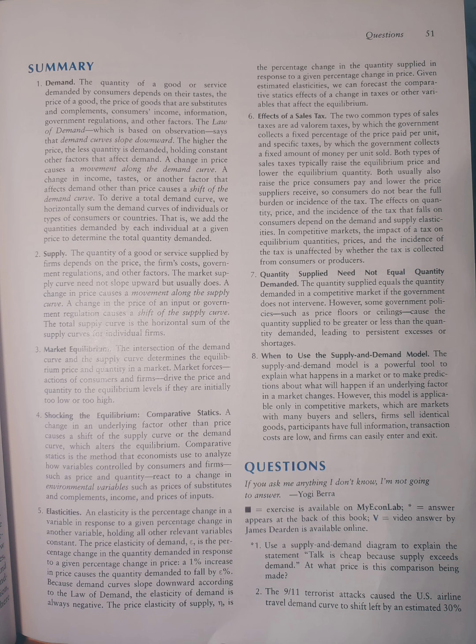7. Quantity supplied need not equal quantity demanded. The quantity supplied equals the quantity demanded in a competitive market if the government does not intervene. However, some government policies, such as price floors or ceilings, cause the quantity supplied to be greater or less than the quantity demanded, leading to persistent excesses or shortages.